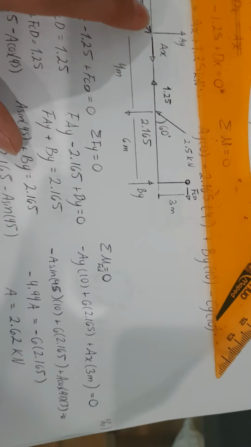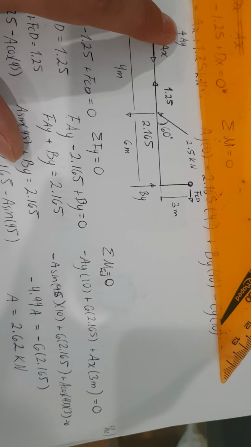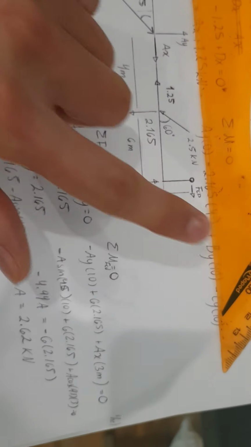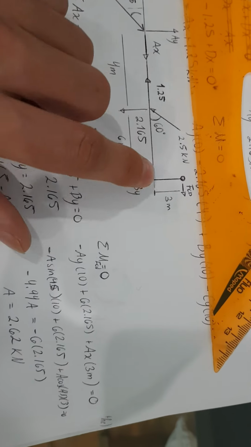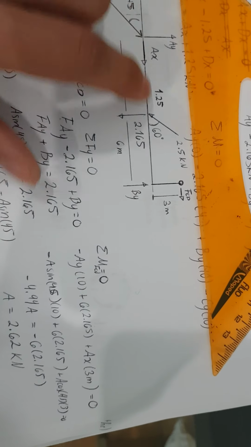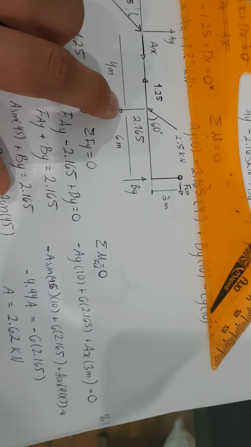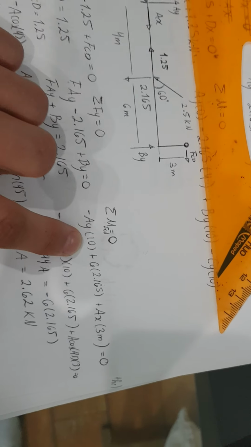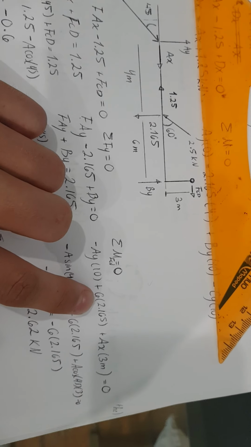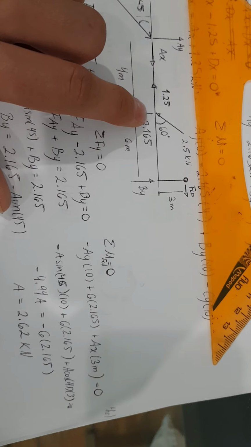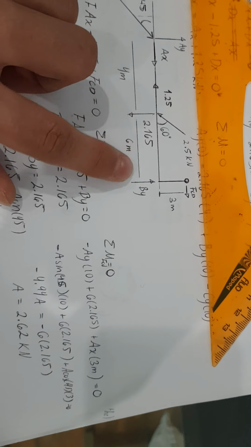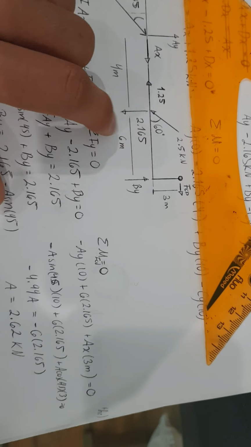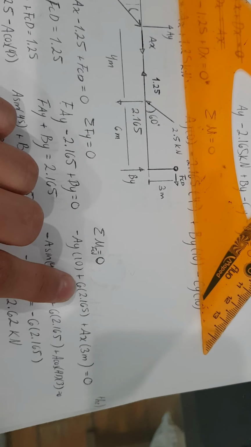So basically we have one negative AY because it's going up, and I decided that clockwise was going to be negative. So from here we have the 10 meters, it's here, and then we have the other force at 6 meters acting counterclockwise, so it is positive.